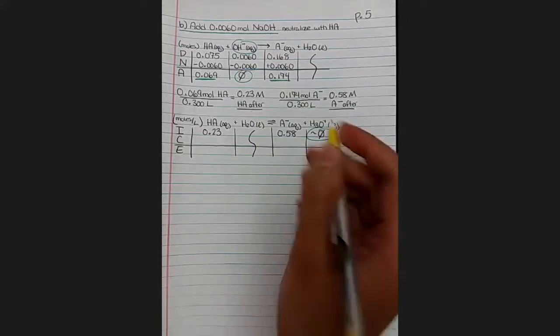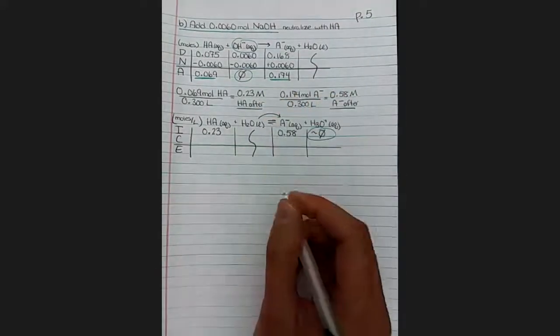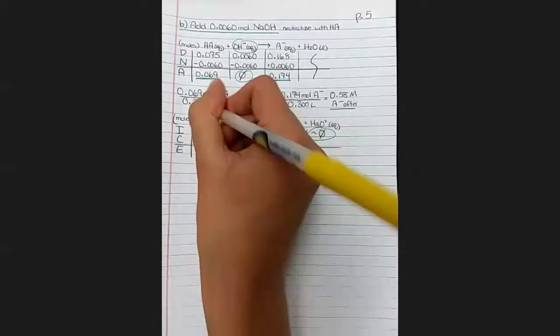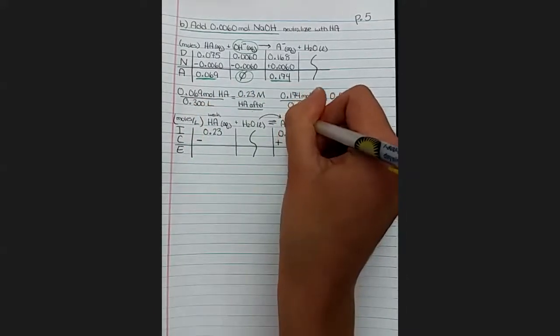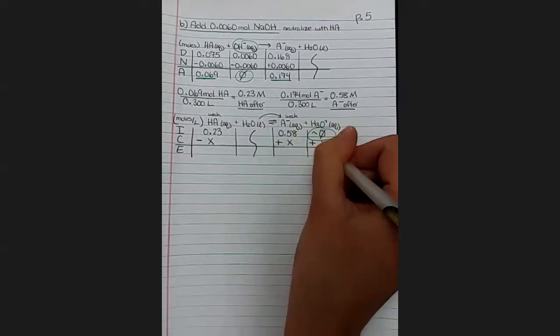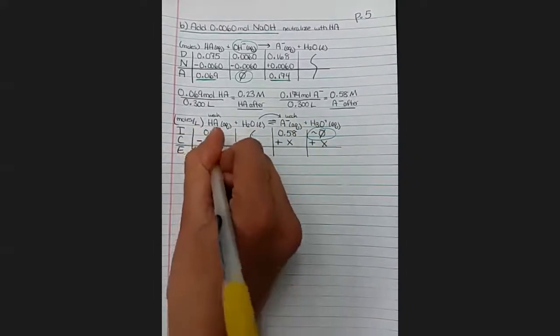When we have 0, step 1, we're going to shift towards the right, lose reactants, add products. Weak acid, meaning we only partially dissociate, so we subtract a small number x, add down.